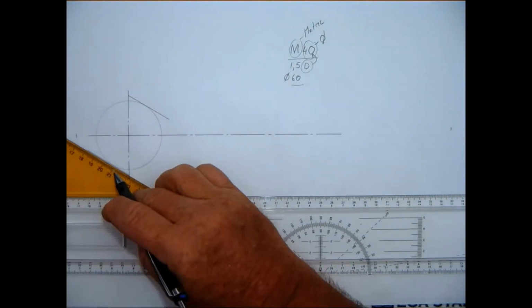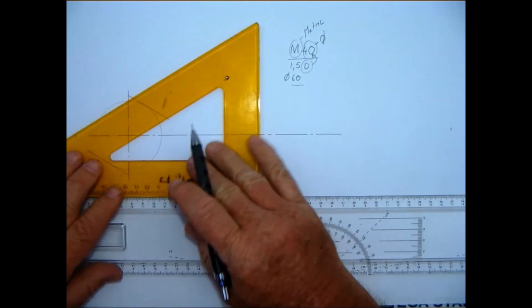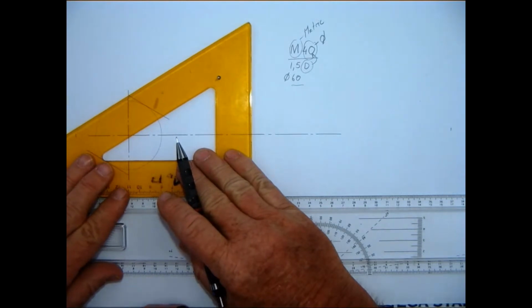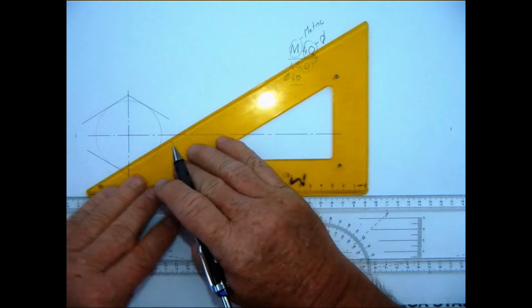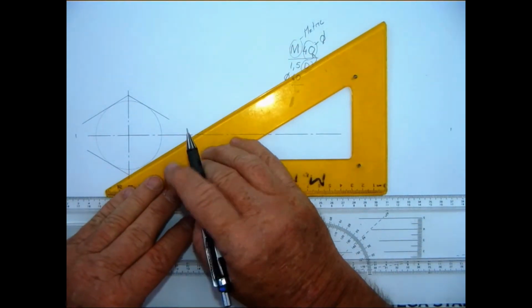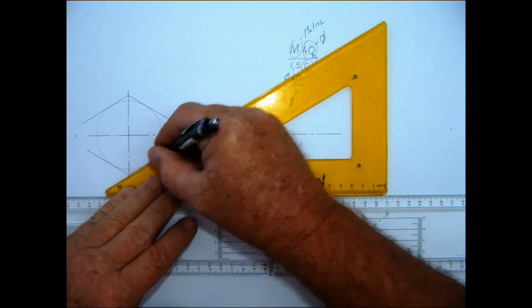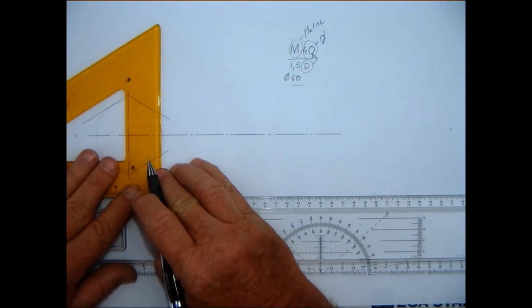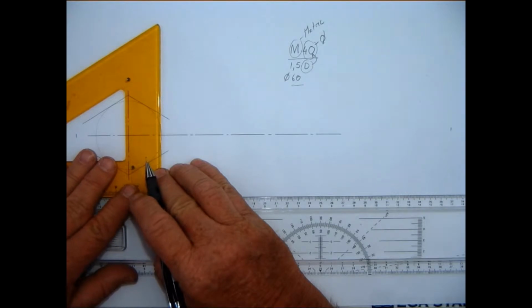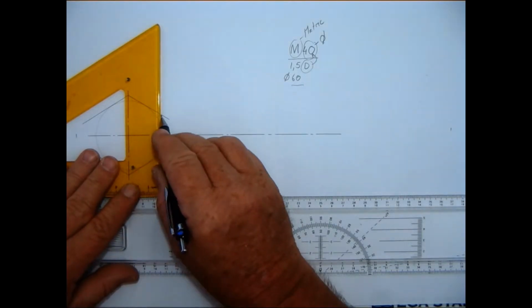A hexagon on the outside of the circle, where each line must form a tangent to the circle. That will also indicate the top view of a bolt or a nut construction.